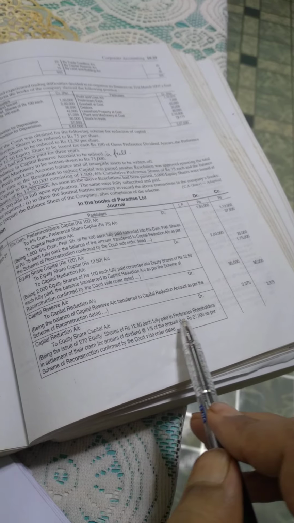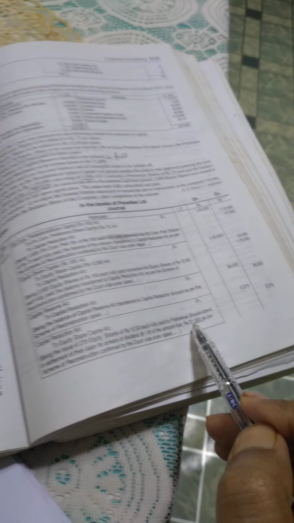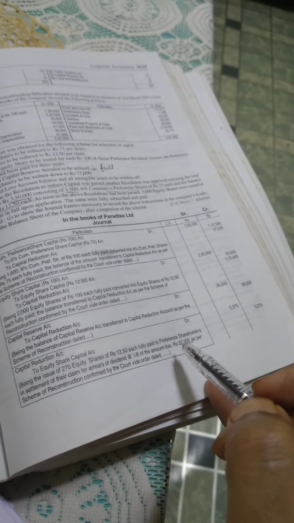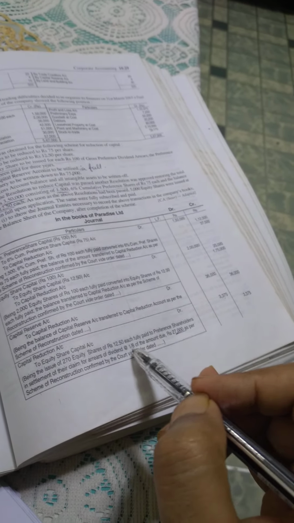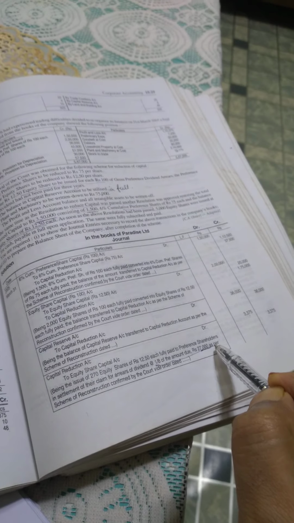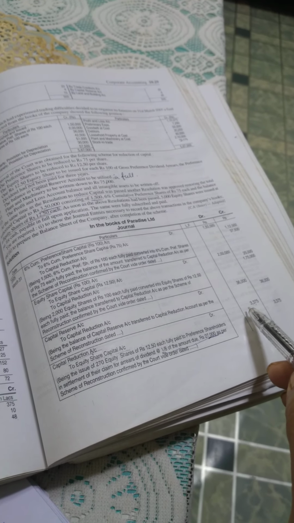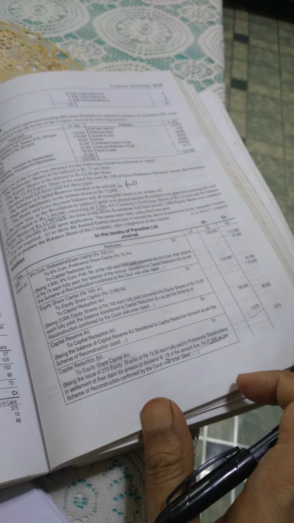Or in other words, 27,000 rupees is the total preference dividend, which I have already calculated here. 1/8 of this is the amount which will be going to capital reduction account. So in such a case, capital reduction account will be debited always to equity share capital account with the amount of 3,375. Okay, with this I finish all the journal entries.